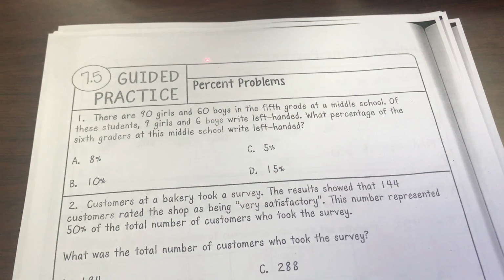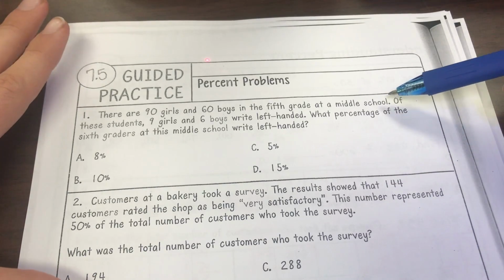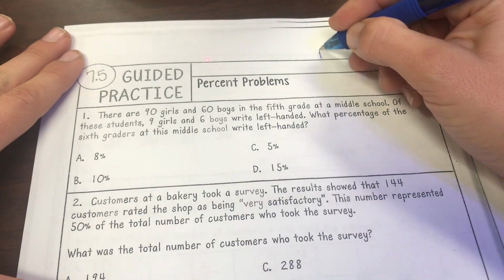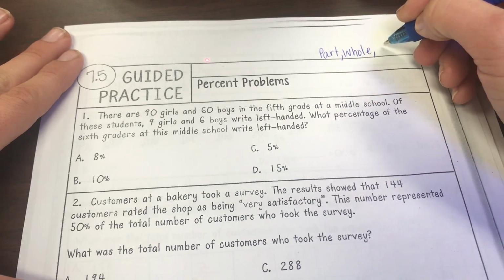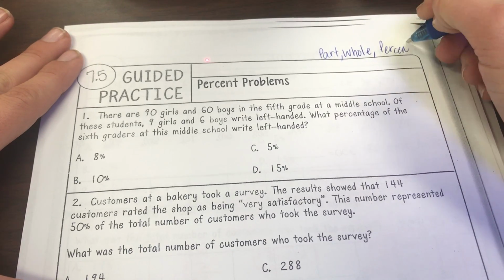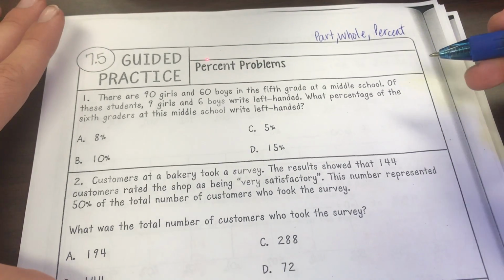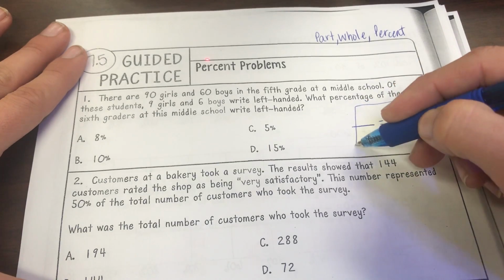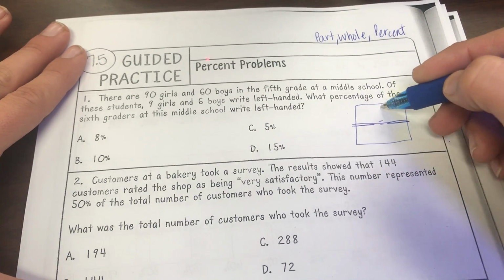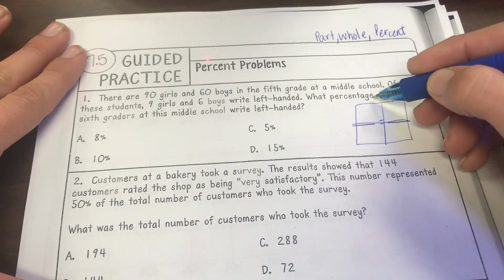Okay, so this is on page 62. These are percent problems where they could give you or ask for the part, the whole, or the percent. We're going to be using percent boxes to solve these. Basically, a percent box is just a proportion within a box. 7th grade uses them, 8th grade uses them. You can put percent here and keep your percentages together, or you can put it here.